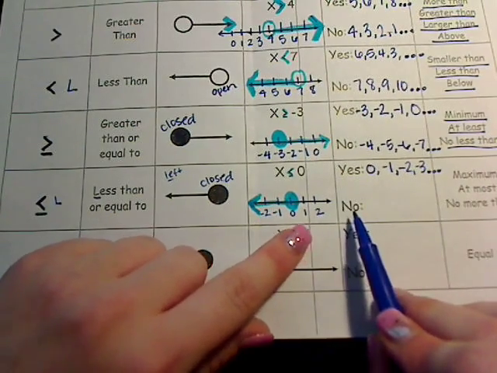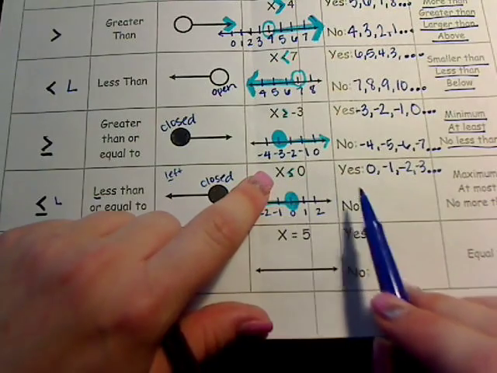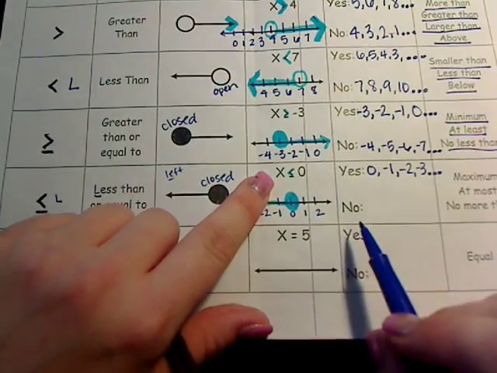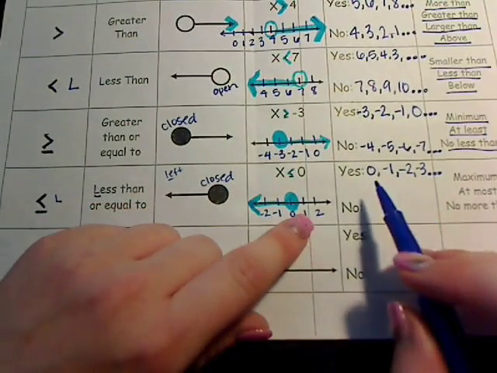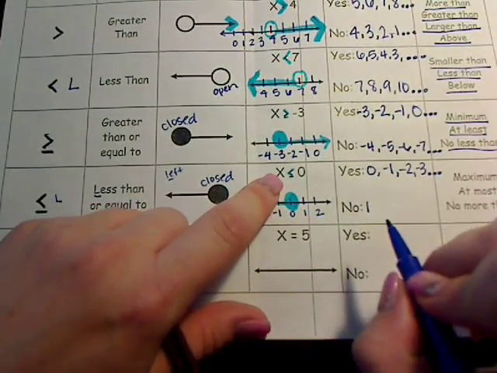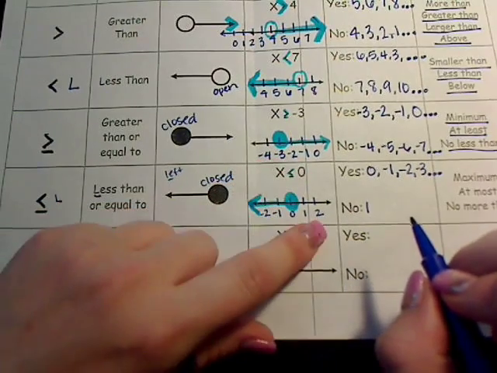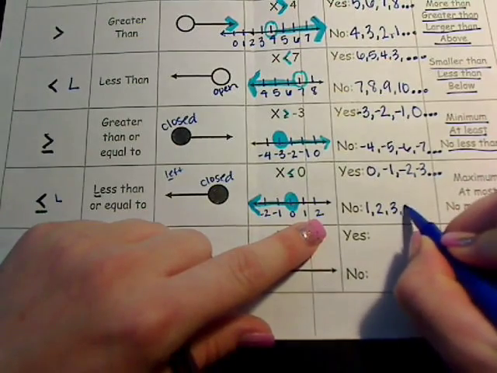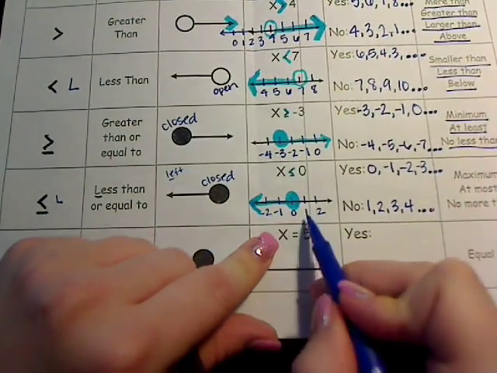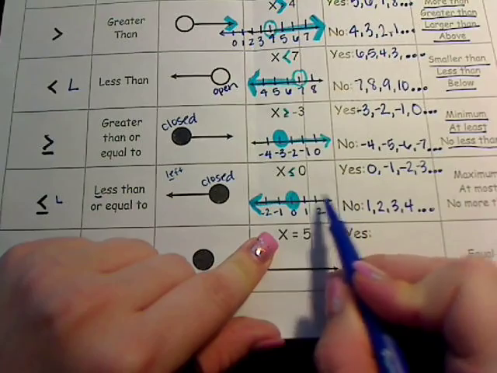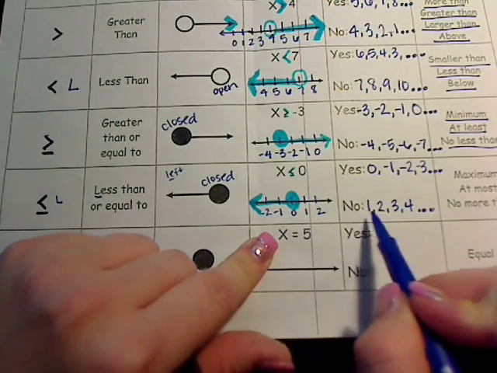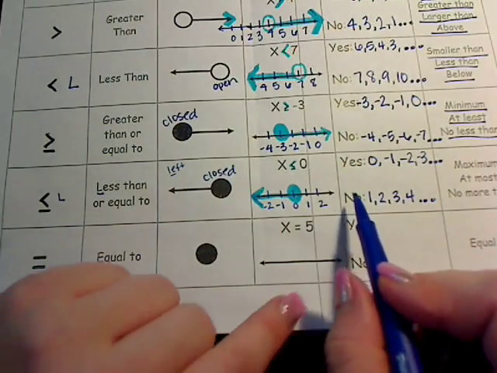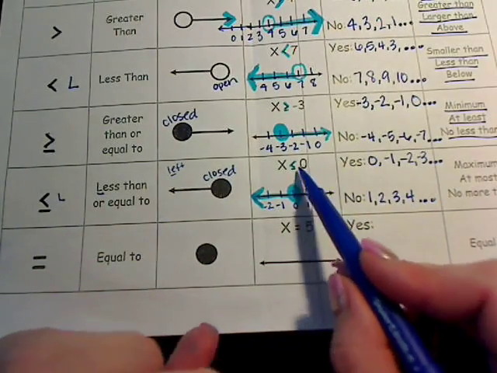All right, what are numbers that I could put here that I would say, no, that is not a solution to that? Okay, it's not true. Well, what about 1? Is 1 less than or equal to 0? No, it's not. Okay, 2, 3, 4, any of these numbers that would be over here on the number line. Notice they're not part of the graph we made. Okay, so any of the numbers over here on the number line, those would all be no. They are not less than or equal to 0.